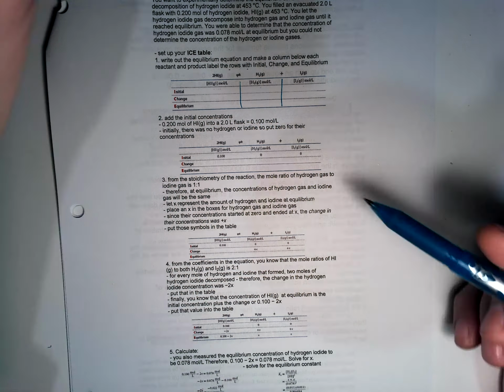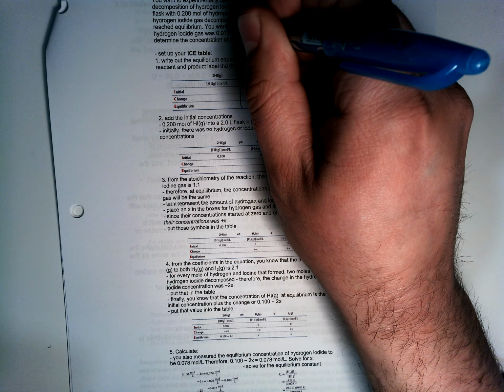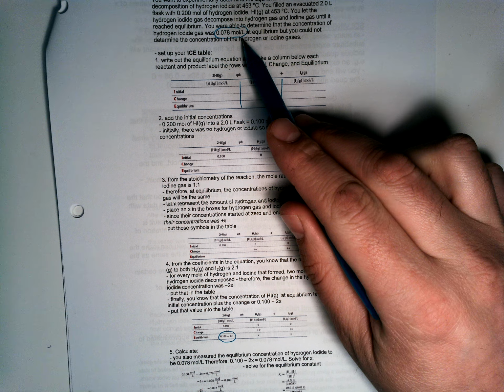Now we need to solve for X. Earlier up here, we're given this value at equilibrium. So 0.1 minus 2x is going to be equal to our number at equilibrium: 0.1 moles per liter minus 2x is equal to 0.078 moles per liter.